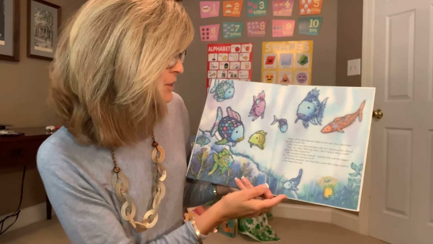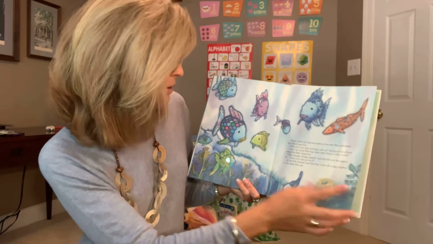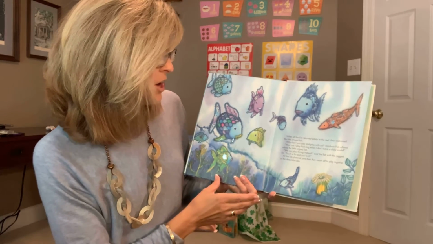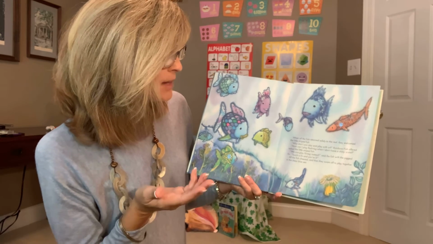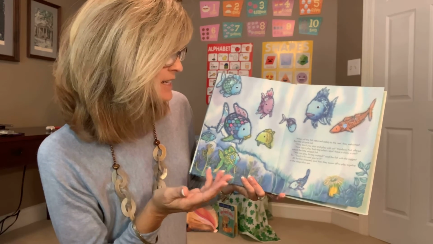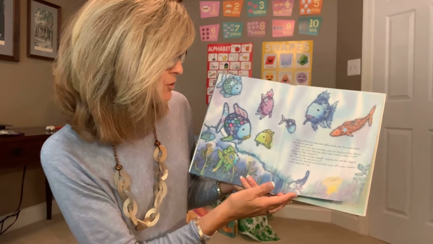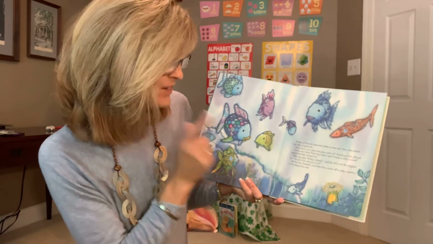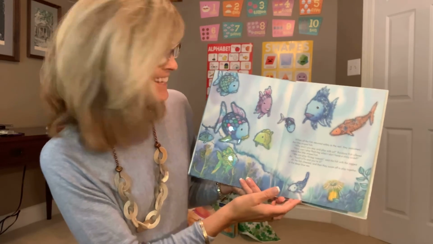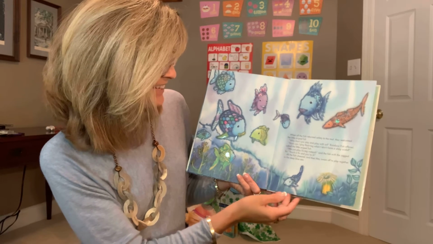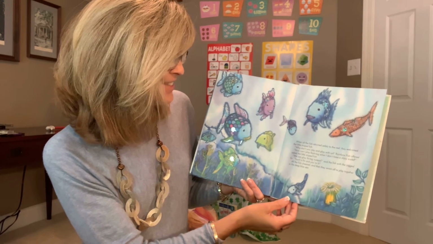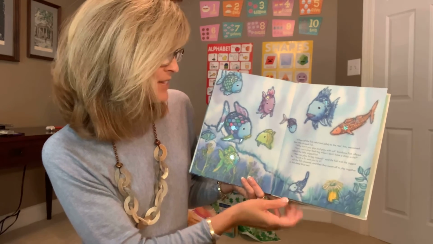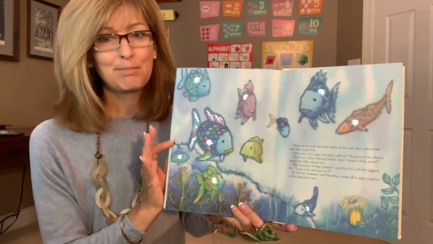When all the fish returned safely to the reef, they welcomed the little striped fish. "Why don't you stay and play with us?" Rainbow Fish offered. "How can I play flash tag when I don't have a shiny scale?" asked the little striped fish. "We can play fin tag instead," said the fish with the jagged fin. "Touch a fin and you're it." And all the fish cheered and they all swam off together to play in the deep blue sea.